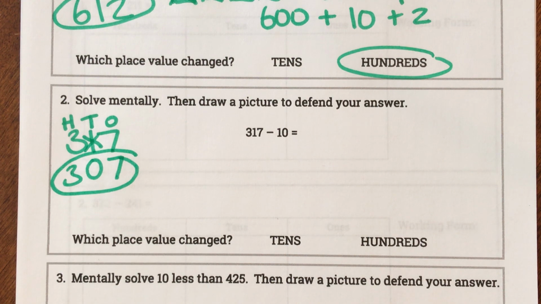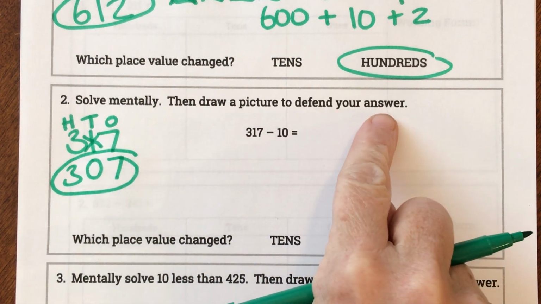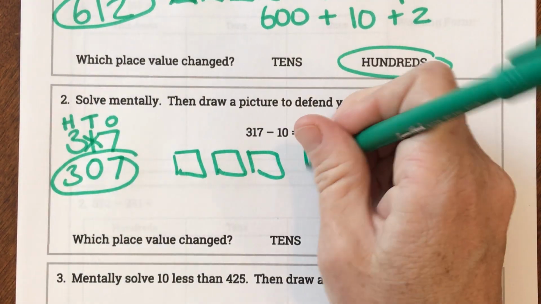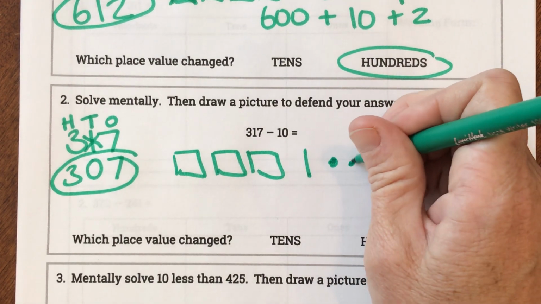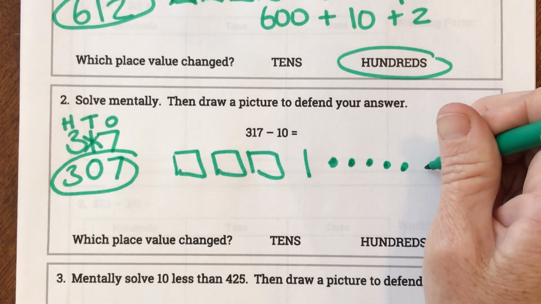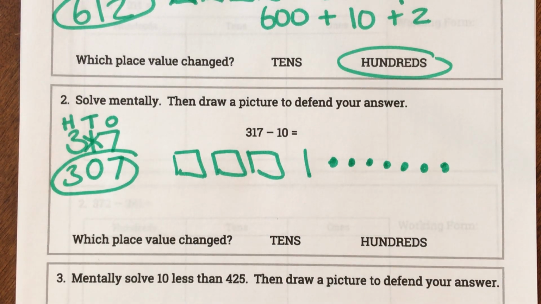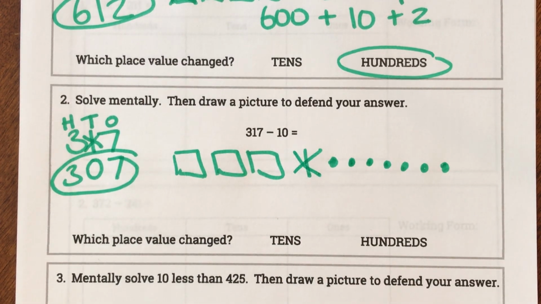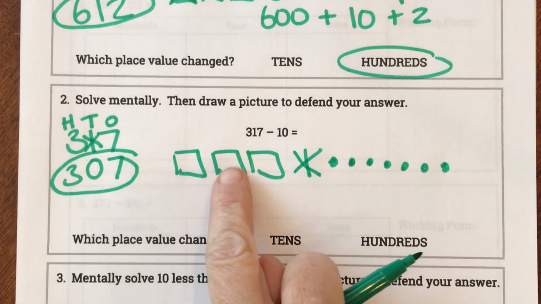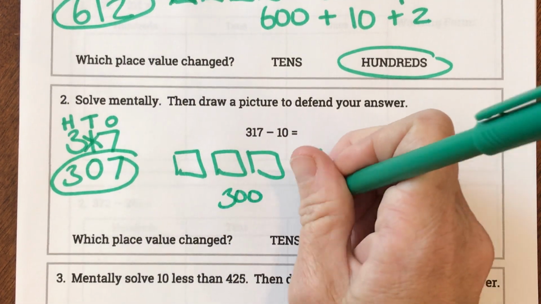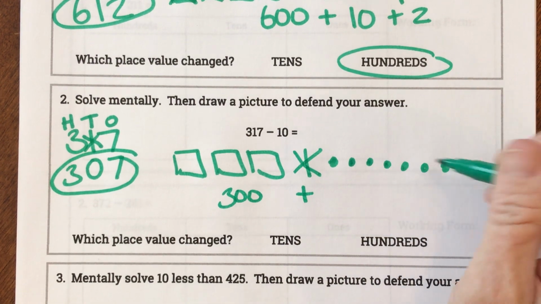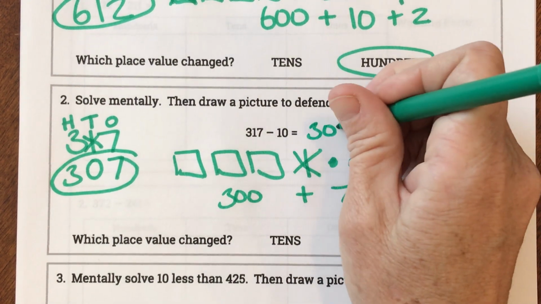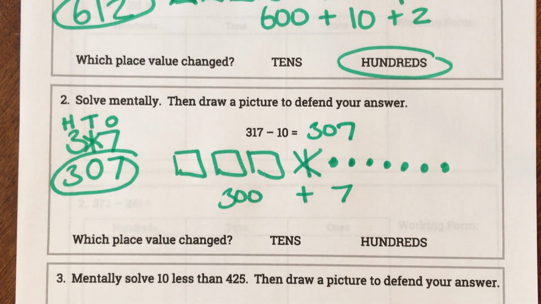Okay, let's see if we can prove this. Ready? It says, then draw a picture to defend your answer. So we have 3 hundreds, we had 1 ten, and we have 7 ones. 1, 2, 3, 4, 5, 6, 7. And it says subtract or take away a 10. So if we take that away, we don't have any tens left. So we have 1, 2, 3 hundreds plus 1, 2, 3, 4, 5, 6, 7 ones. So we have 307 left. So our difference is 307.